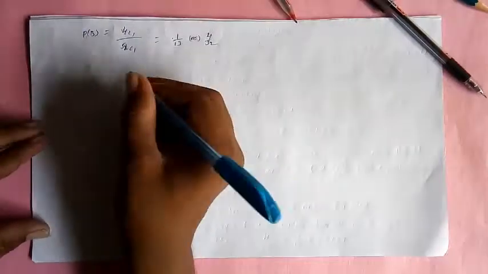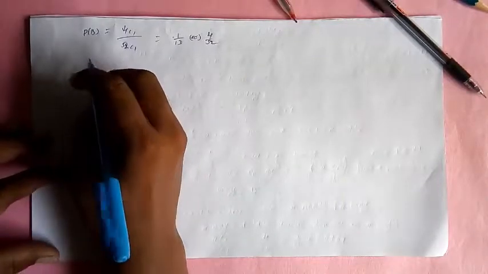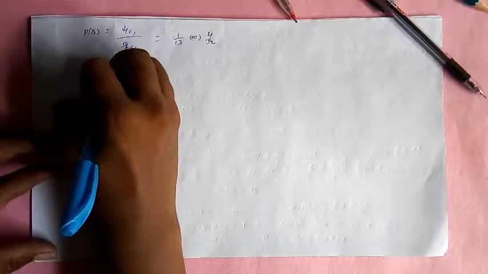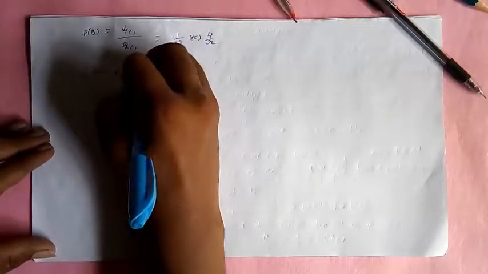Similarly, we have P(A) and P(B), and finally the probability of an ace and a king.